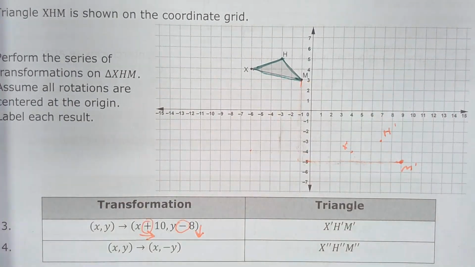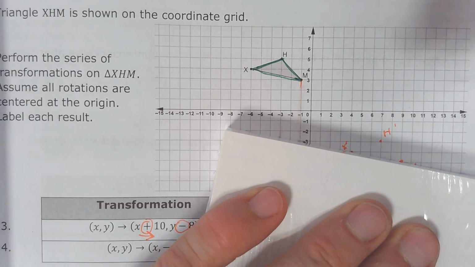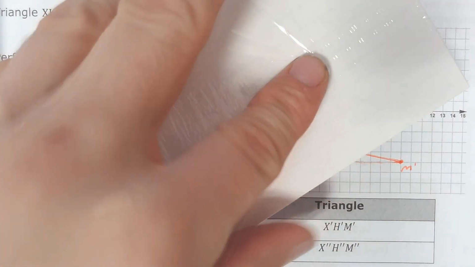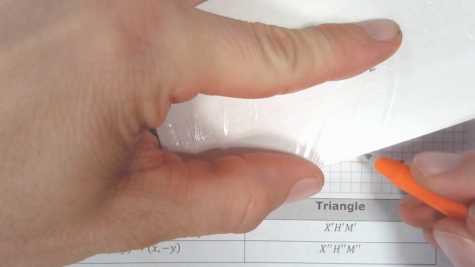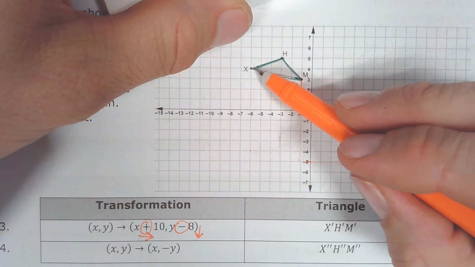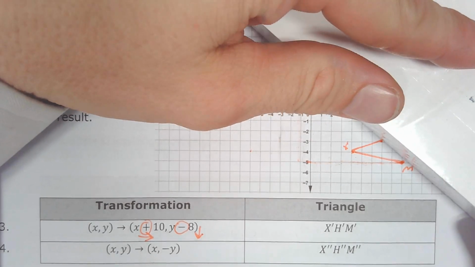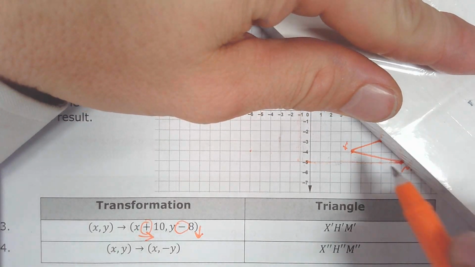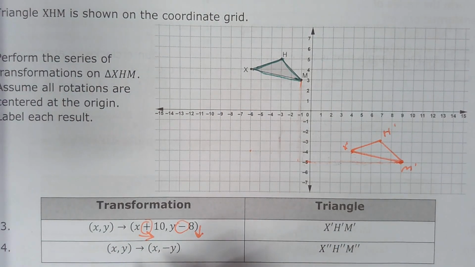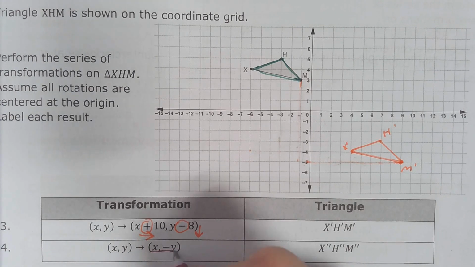Alright, so that guy is erased, and now I have my new triangle, or my translated triangle. That makes sense. It's about 3-ish, and that looks like it's about the right proportions. Okay, then I have this guy. I'm going to make this guy burgundy.